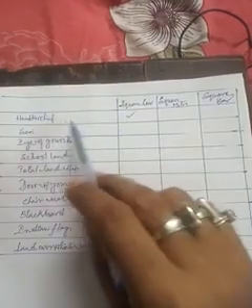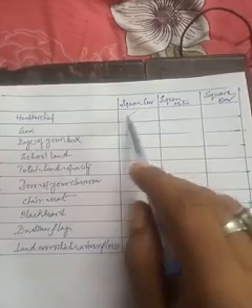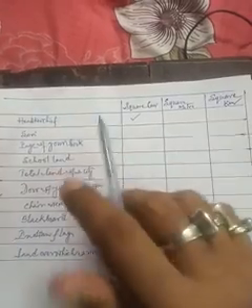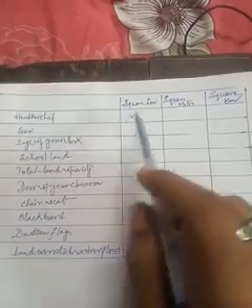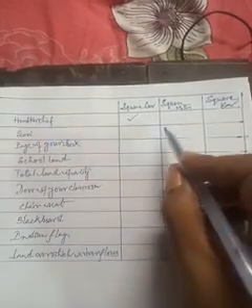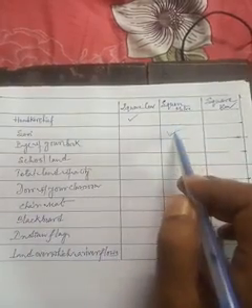So the first one is the handkerchief. When we measure a handkerchief, we will write it in square centimeter, because a handkerchief is very small, so we will use a smaller unit, that is square centimeter. A sari we basically use in square meter. When we measure a sari, we use the unit meter, so we use square meter.